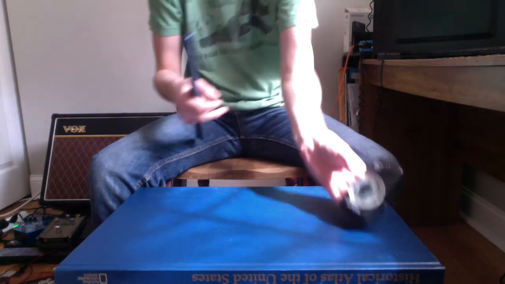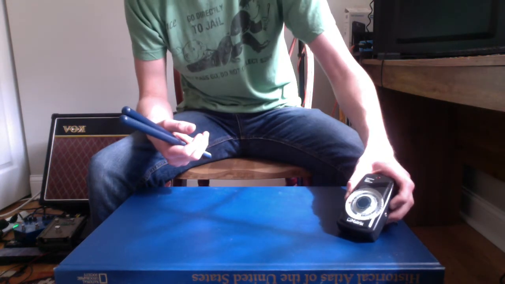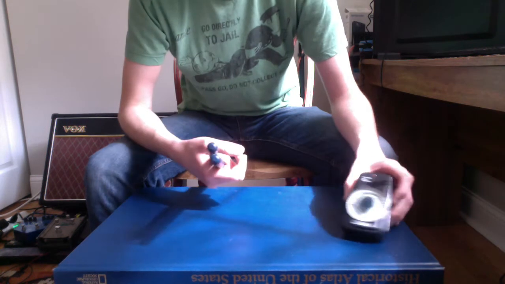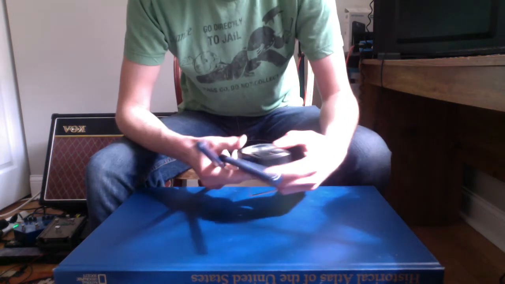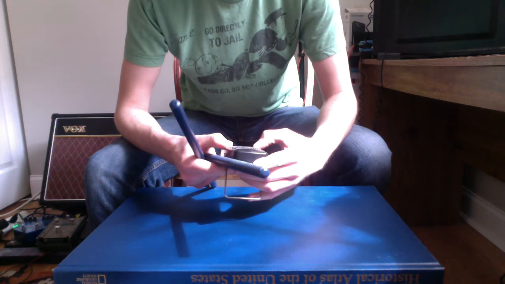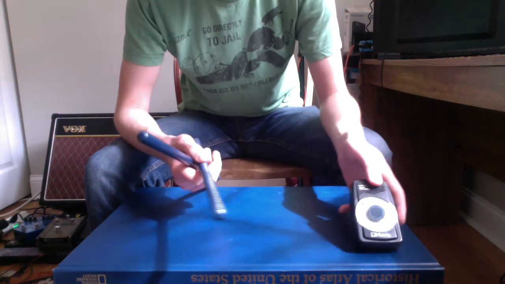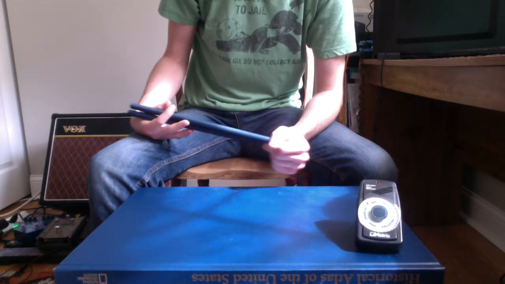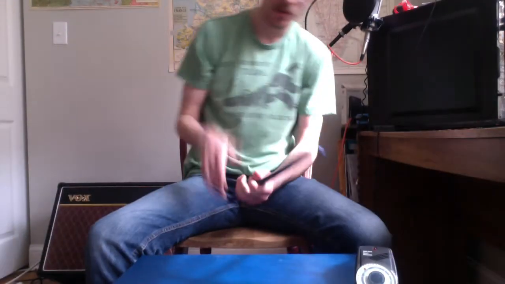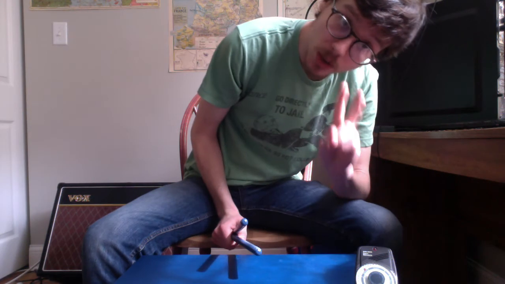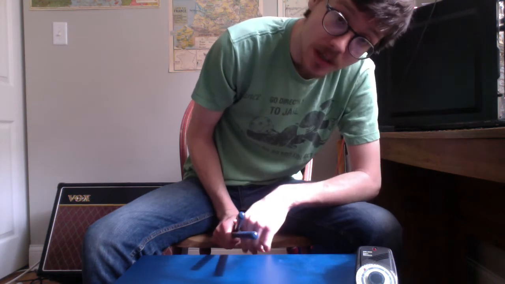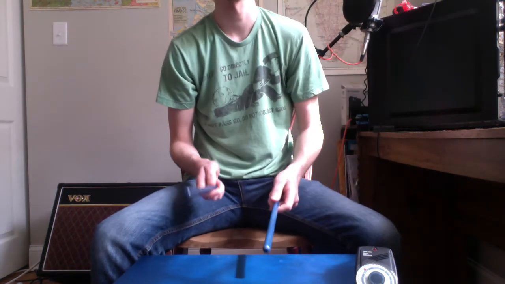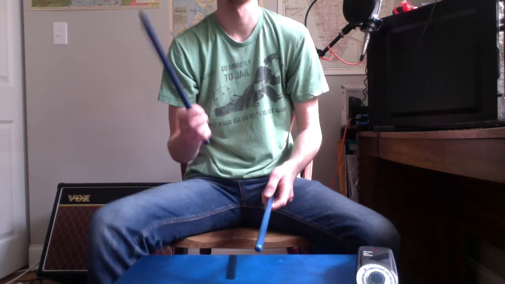Okay, so now we're going to put on our metronome, and we are going to try this at a few different tempos. The first tempo we are going to try it at is 72 beats per minute. We're going to do two measures of straight eighth notes, and then two measures of swung eighth notes with a little break in between. So 1, 2, ready, go.